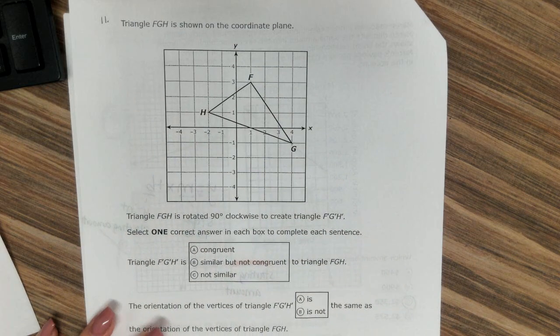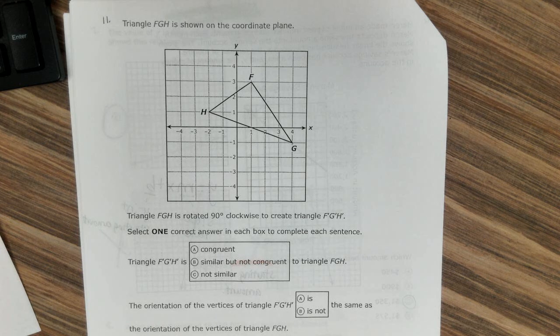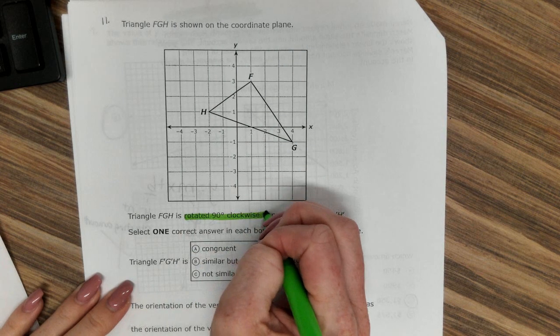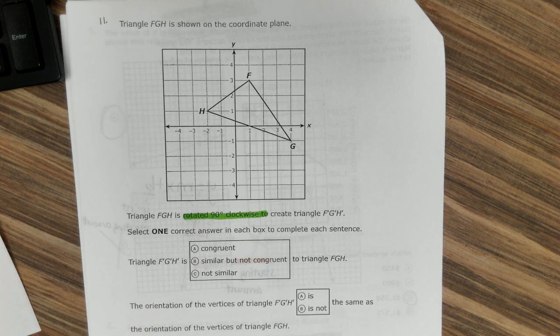The next one. Triangle FGH is shown on the coordinate plane. It is rotated. Oh, I need my highlighter. 90 degrees clockwise. Now, I thought I needed happy face man, but they're not asking me about the rule. They're just asking me what happens when I rotate a shape. So let's talk about it. Everybody look at my hand. When I rotate it, did it change size? No. Did it change shape? No. Everything is the same, except my view of it, the orientation.